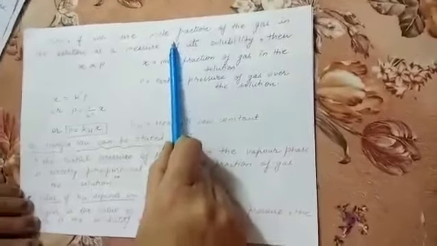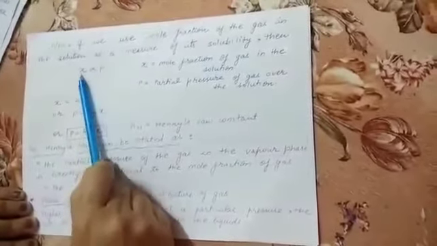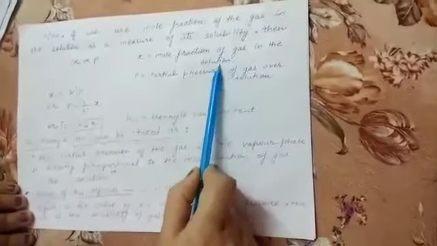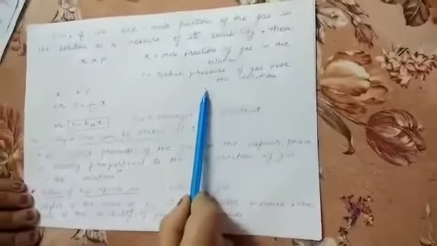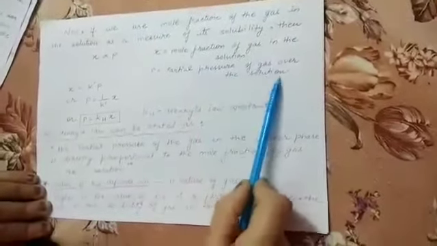So the more the pressure of gas above the solution, the more will be the mass of gas dissolved in the solvent. Now, if we use the mole fraction of the gas in the solution as a measure of its solubility, which is more appropriate as compared to the mass of a gas, then Henry's law can be written as X is proportional to P. Now, what is X? X is the mole fraction of gas in the solution, because gas is present in the solution also, and gas is present above the solution also. And P is the partial pressure of gas over the solution.